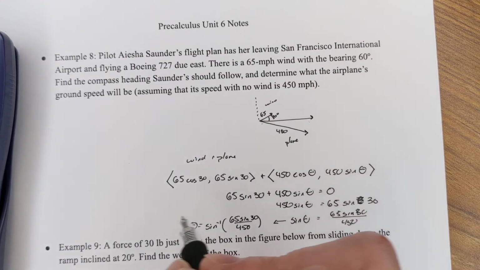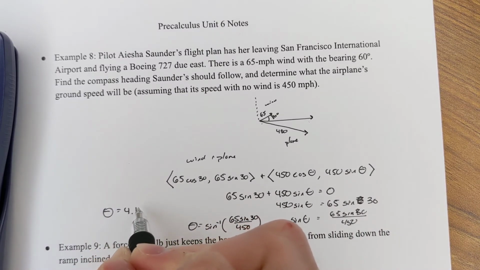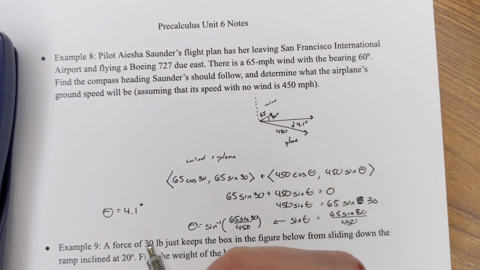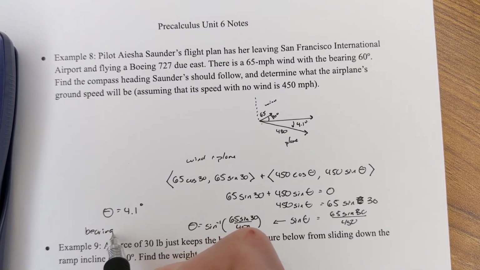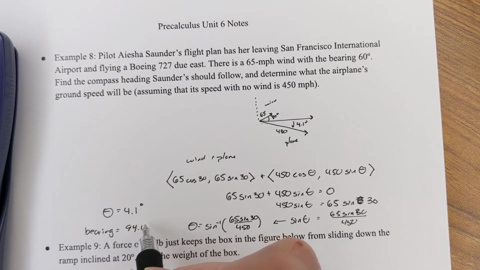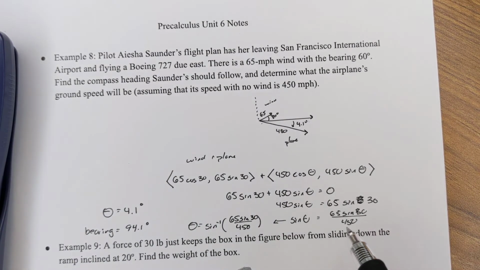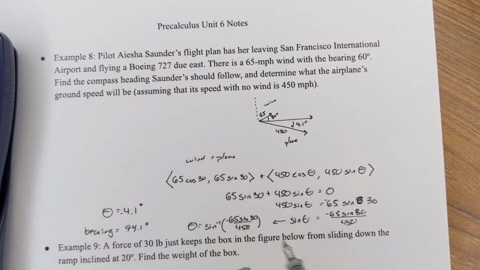So that angle is 4.1 degrees, but it's 4.1 degrees down, so the bearing is 90 plus that. So 94.1 degrees would be the bearing. And I lost a sign somewhere, that should be negative, which means this is actually negative, so that's why it's a down rotation.